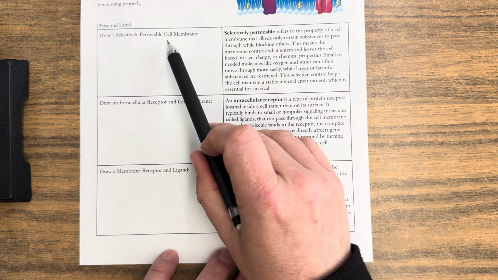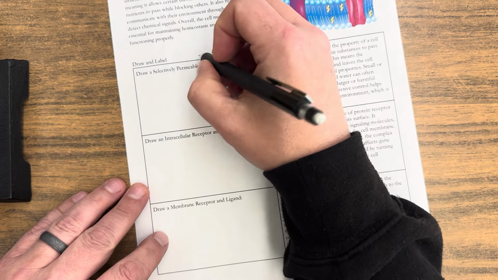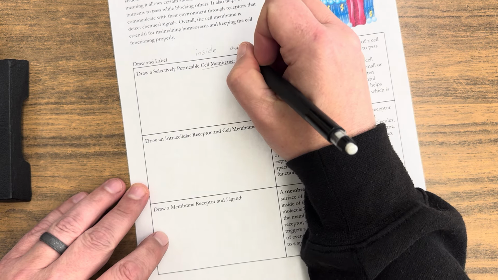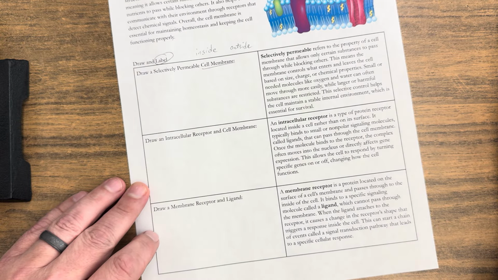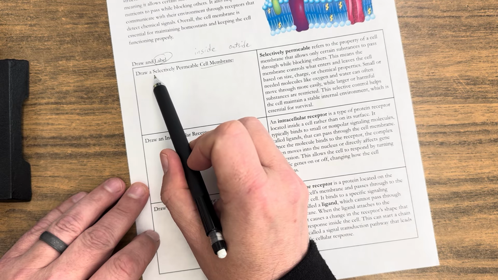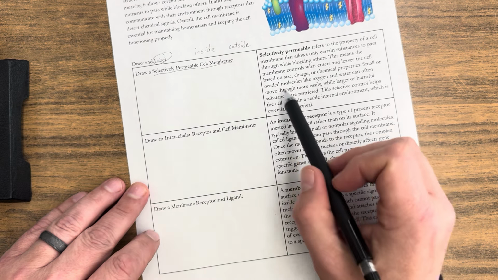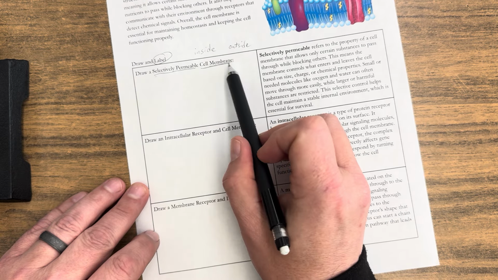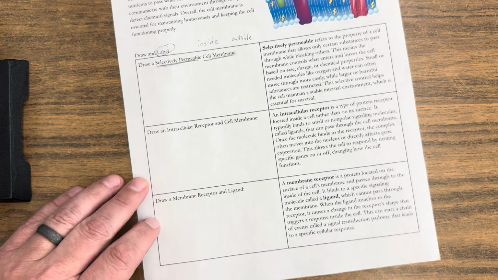So if I'm going to draw the cell membrane, there's a couple things besides just the cell membrane that I'm going to need. I'm going to need to know where the inside of the cell is, where the outside of the cell is. So these are things that would be labeled. And I need to know somehow, you have to show me that it's selectively permeable. So this tells you what selectively permeable means, but there should be some indication that once you've drawn this, I can see it's selectively permeable, only some things going in and some things not.